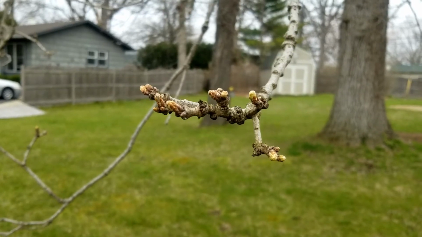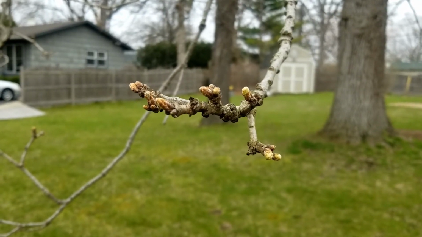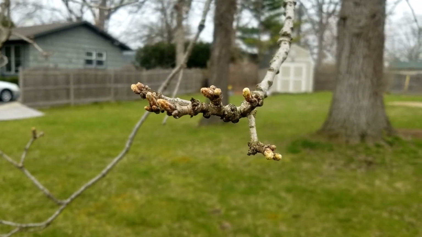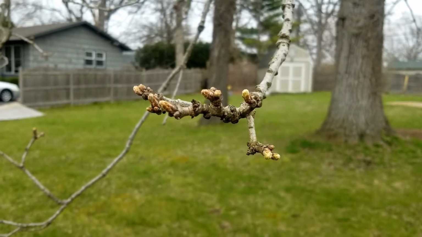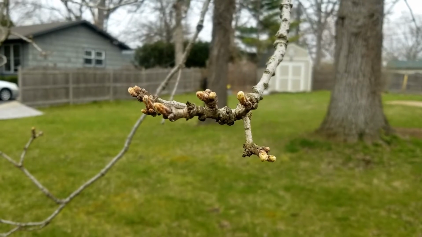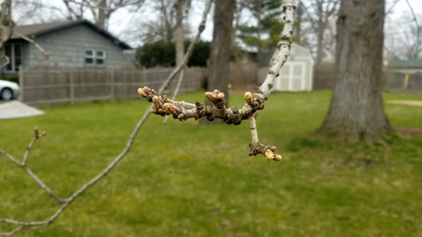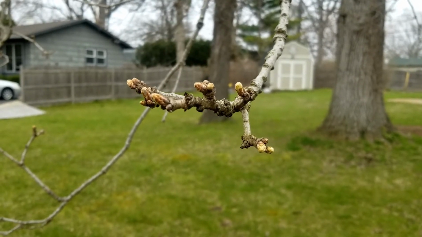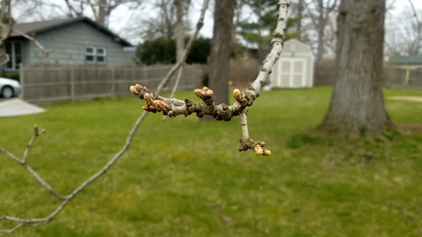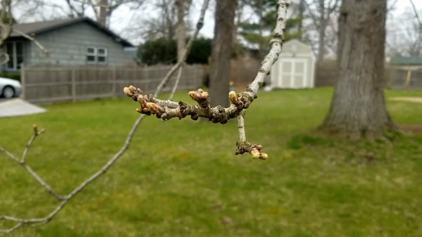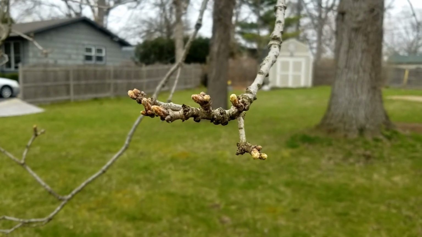Notice that different trees have different buds. This is a bur oak tree, and you can see that the buds are smaller, and the terminal buds there have multiples at the end of the twig, as opposed to the single large bud on the shagbark hickory. Soon the leaves will unfurl and we'll start the whole process over again.